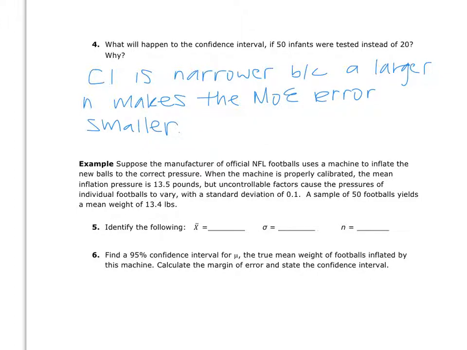That's probably another point to make: less error in sampling with a larger sample size, a larger n.